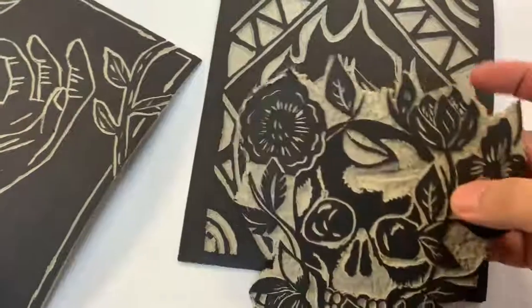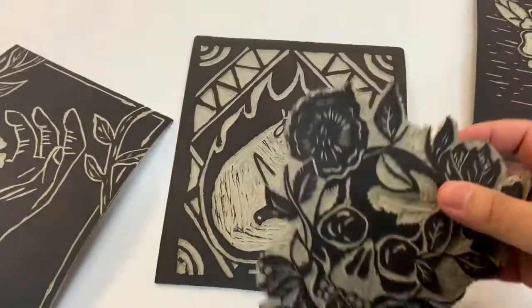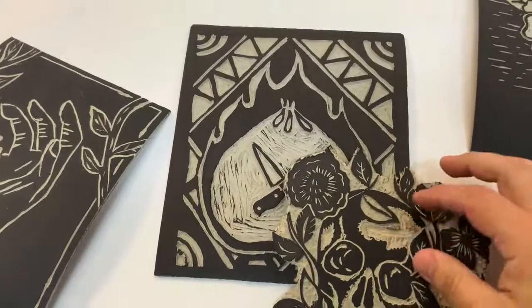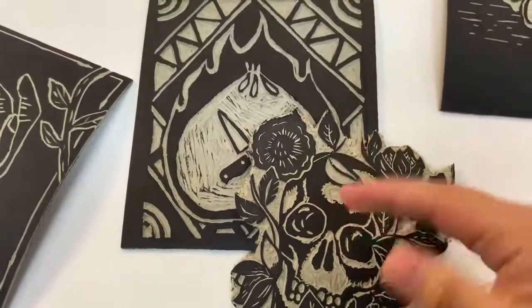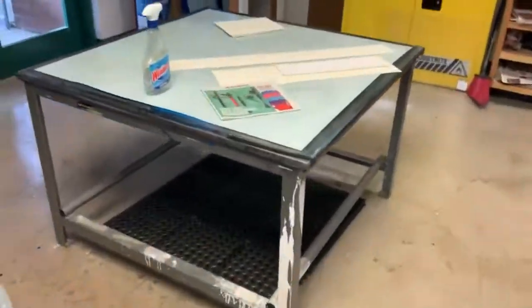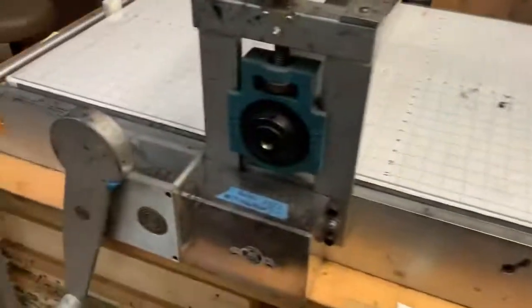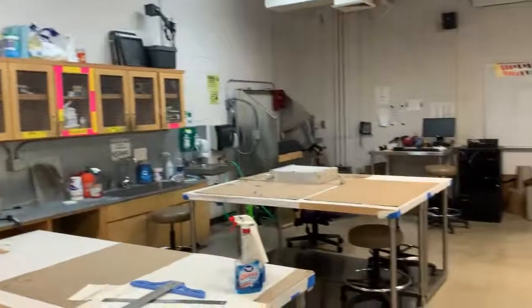Everywhere you carve into this piece of linoleum, that's the negative. The positive is on the raised surface. You ink it over here on this table, and then you put your lino cut or woodcut onto this press with a sheet of paper, and you run it through to create your prints.